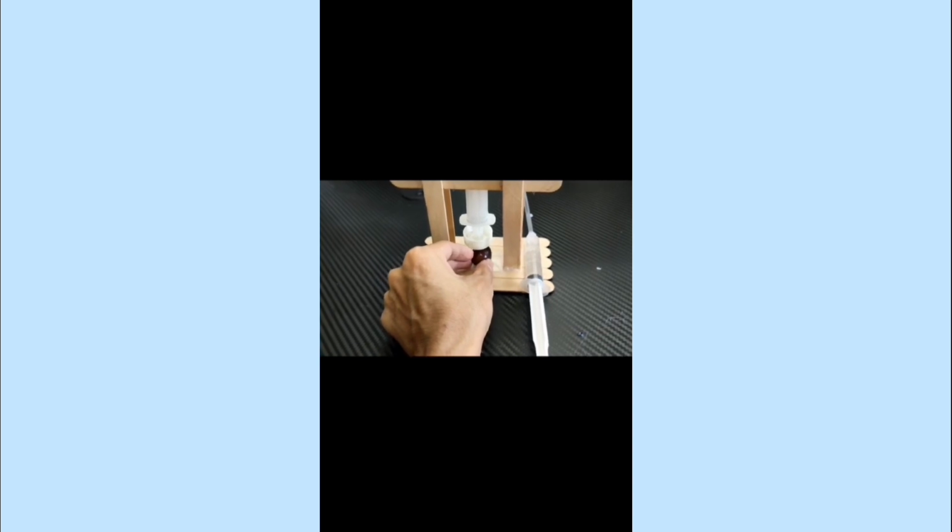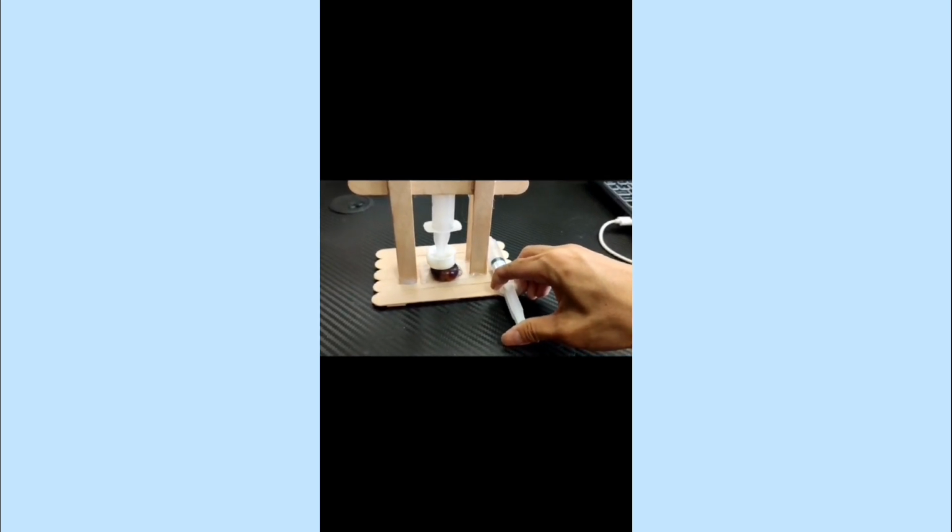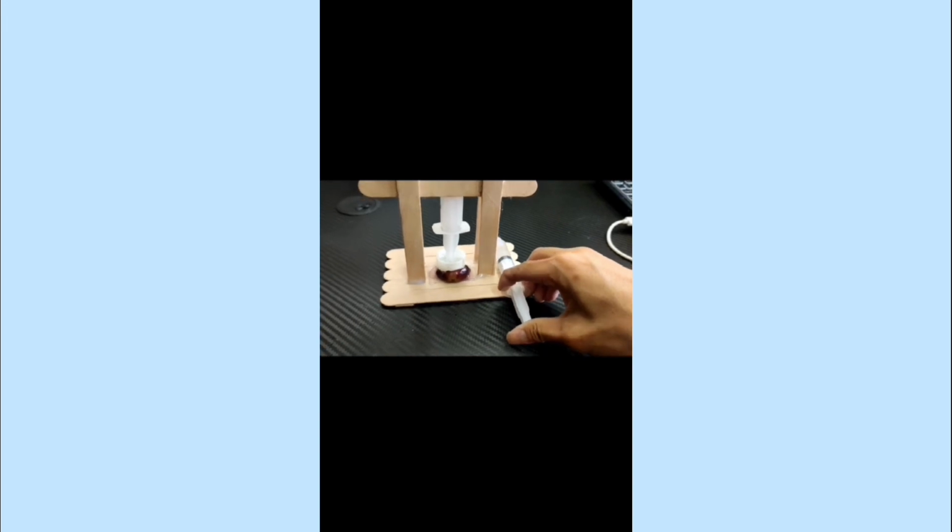So let's test the power of the press machine. So the project is done.